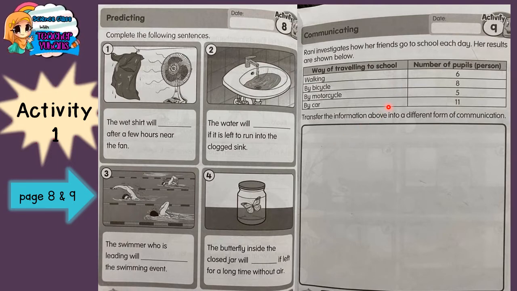Let me show you the steps to do the graph. The first step, you make the horizontal axis and also the vertical axis. Next, you name the axis.